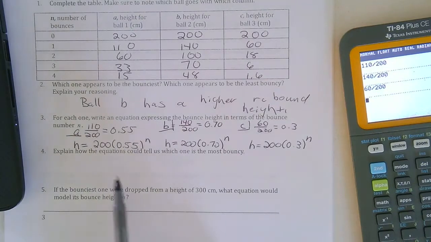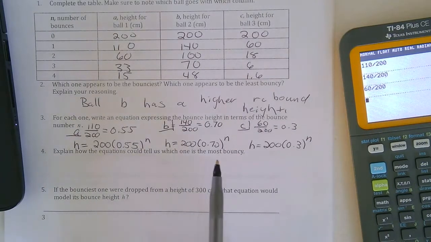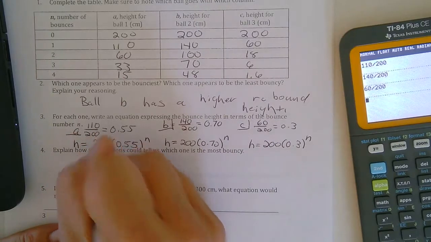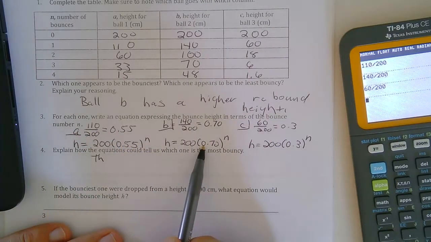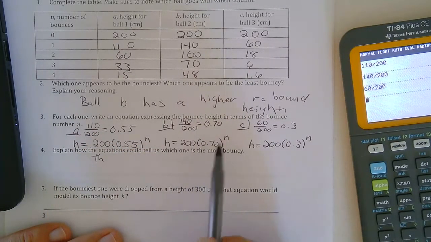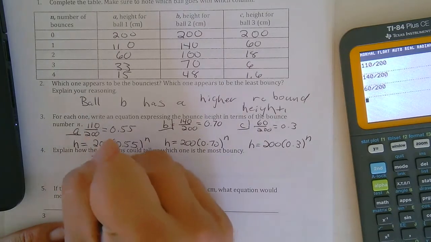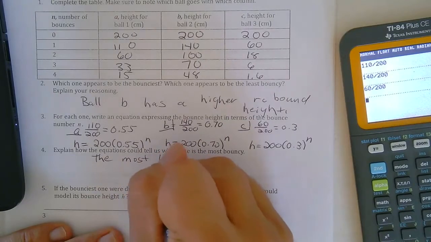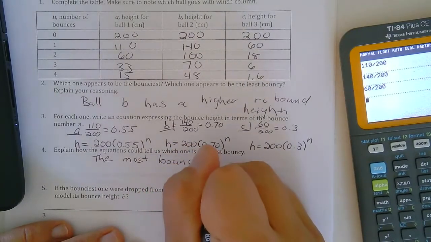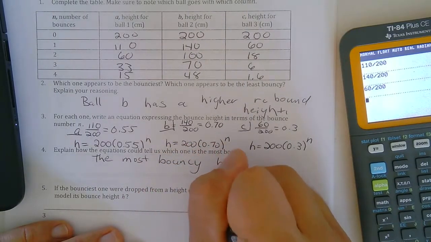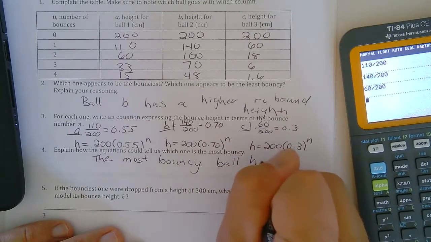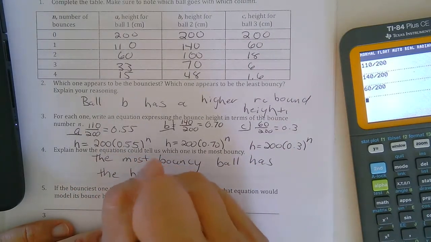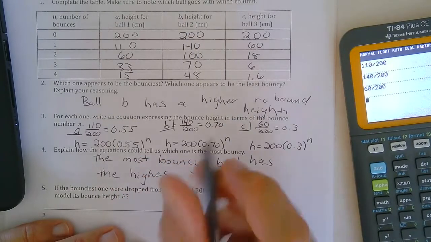So explain how the equations can tell us which one is most bouncy. So the most bouncy ball has the higher growth factor or decay factor. So in this case, it has the highest decay factor, which is 0.70.